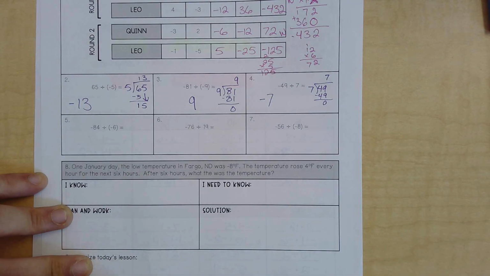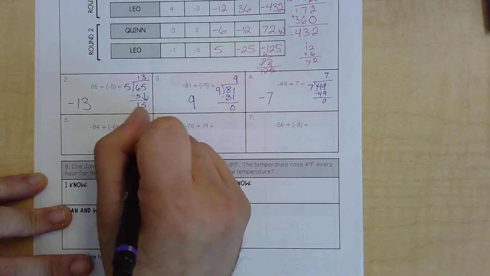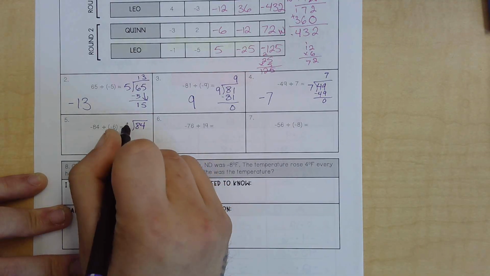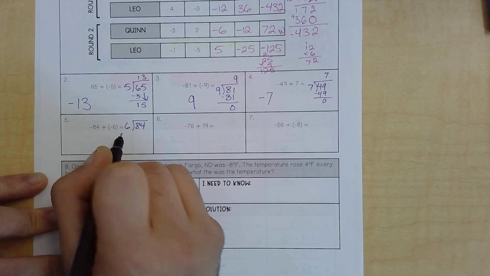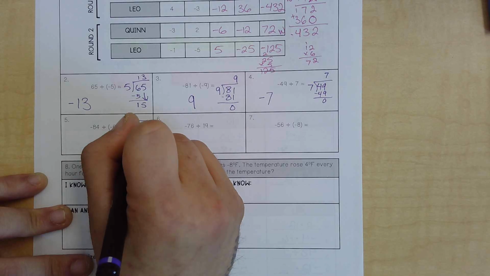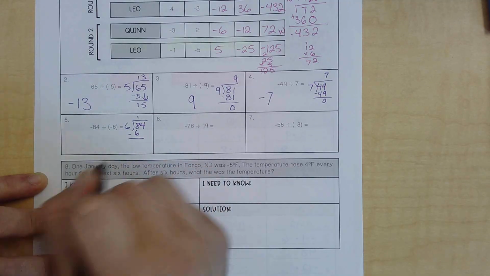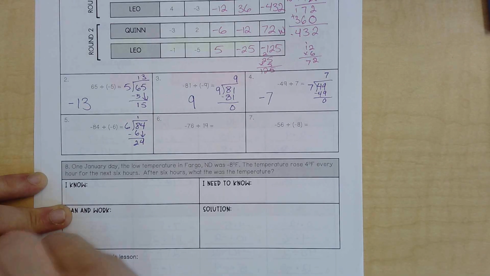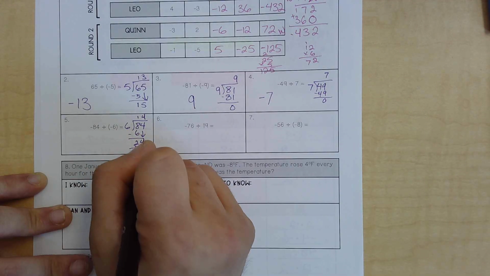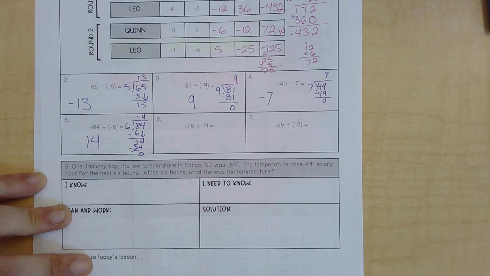For number 5, we have negative 84 divided by negative 6. They are the same sign. Therefore, our answer will be positive. 6 can go into 8 once. 1 times 6 is 6. 8 minus 6 is 2. Pull down your 4. 6 can fit evenly into 24, 4 times. 4 times 6 is 24. 24 minus itself is 0. Therefore, our answer is 14.